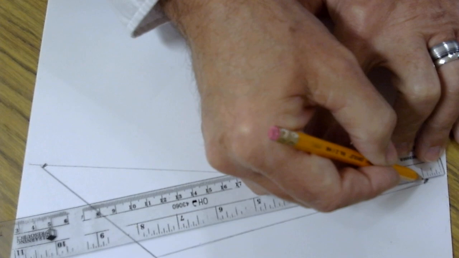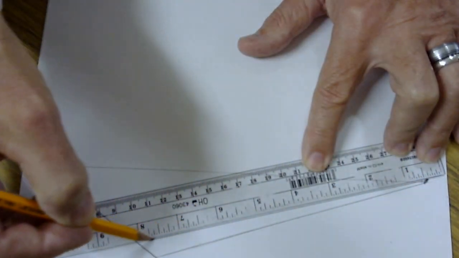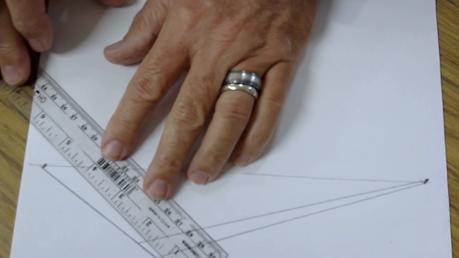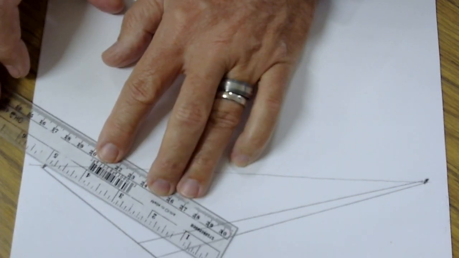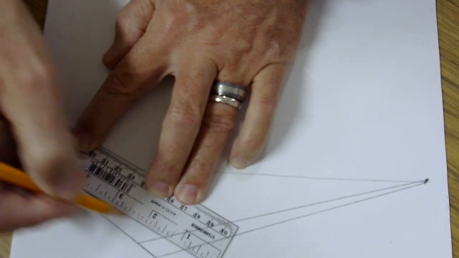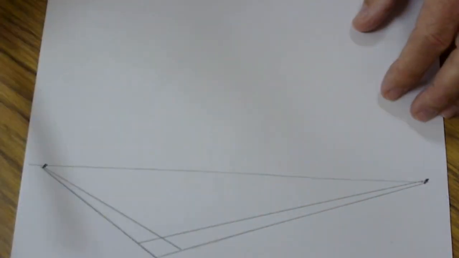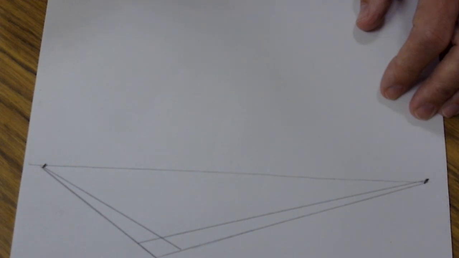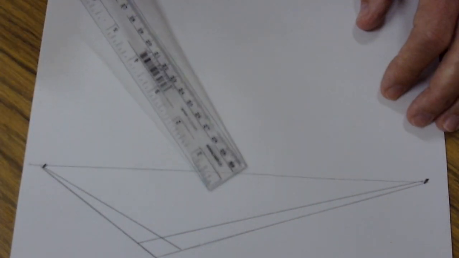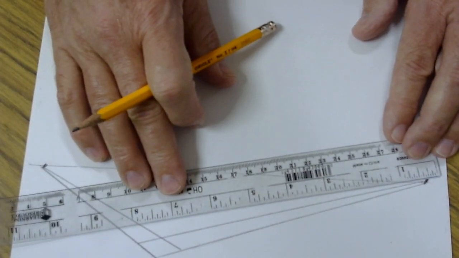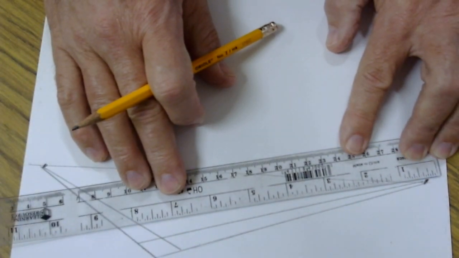I'm going to draw another orthogonal line inside, so just above the last one, from each vanishing point. So that's the sidewalk corner in front of our buildings. I'm going to start the buildings a little ways away from the sidewalk. I'm not going to build them right on the sidewalk, so let's give a little bit more space.